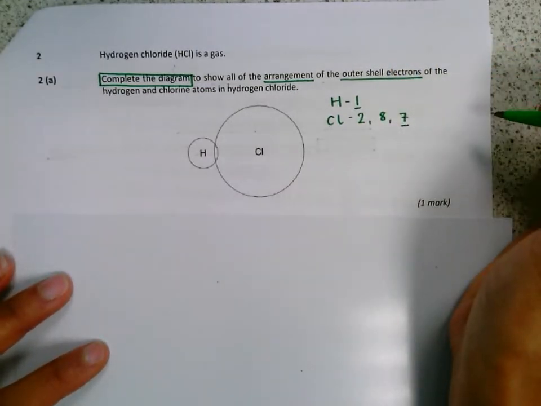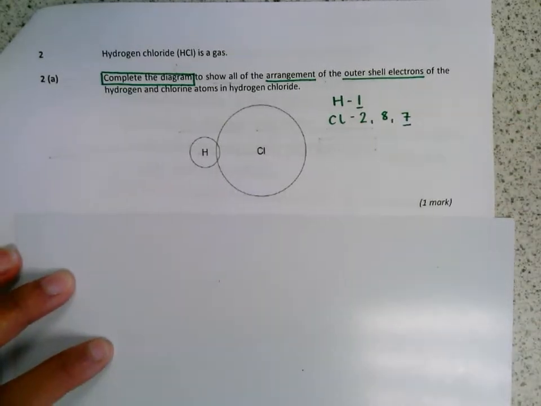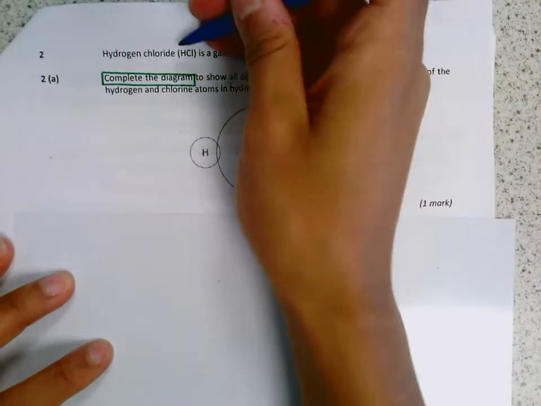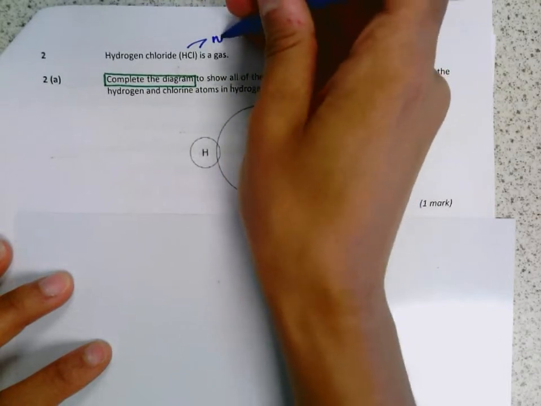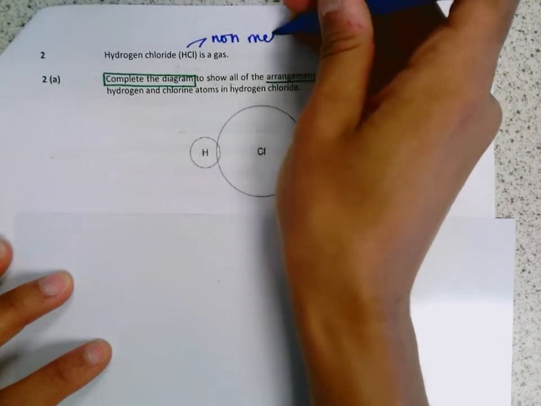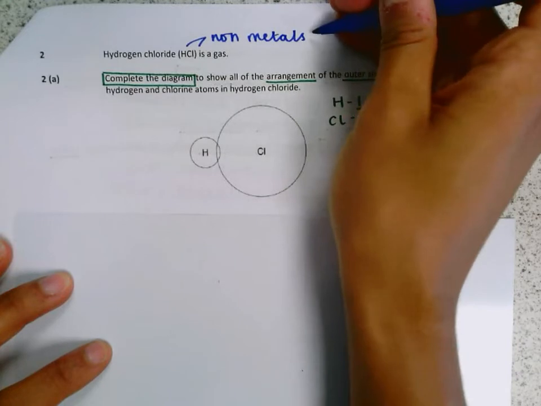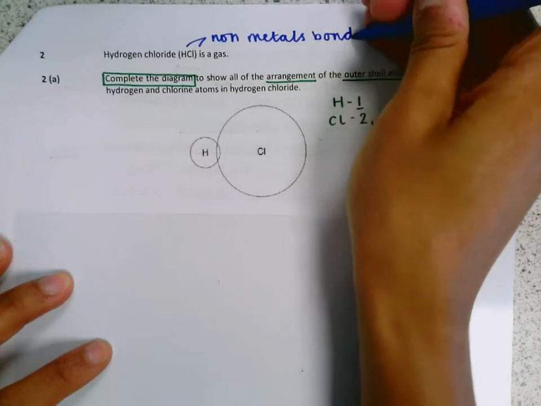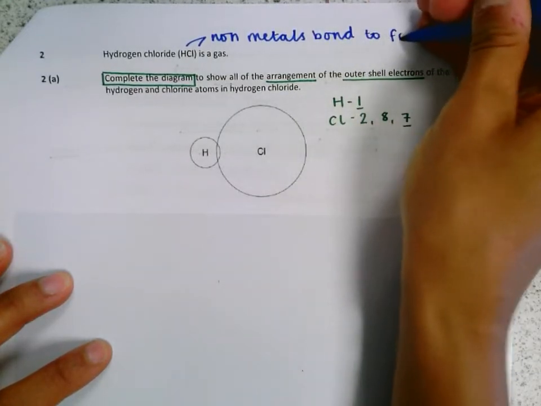Now when we are drawing a covalent bond, which is what it is because both of these substances are non-metals, and when non-metals bond, they form covalent molecules.